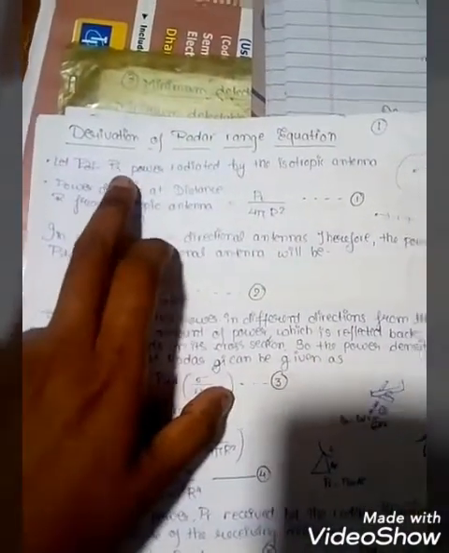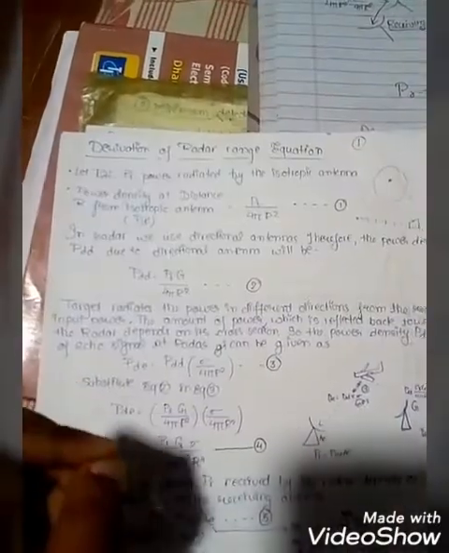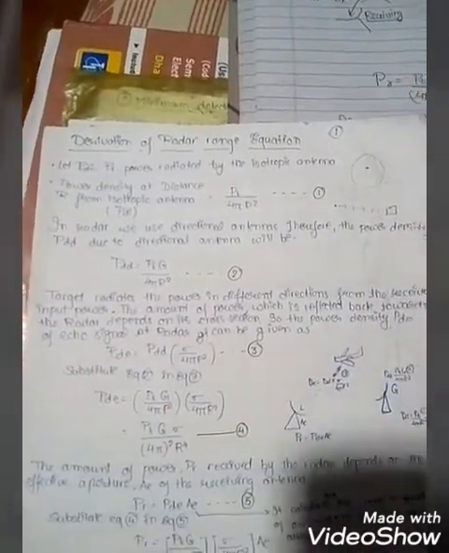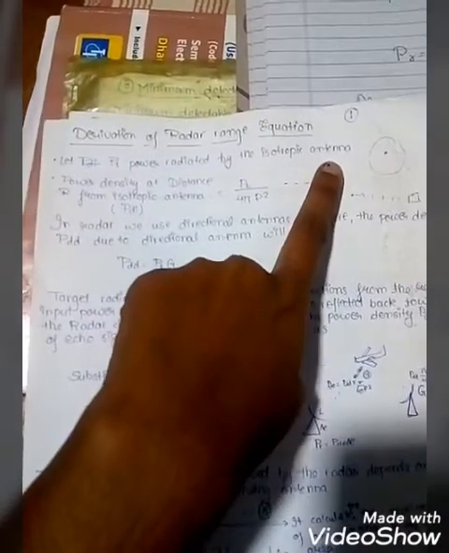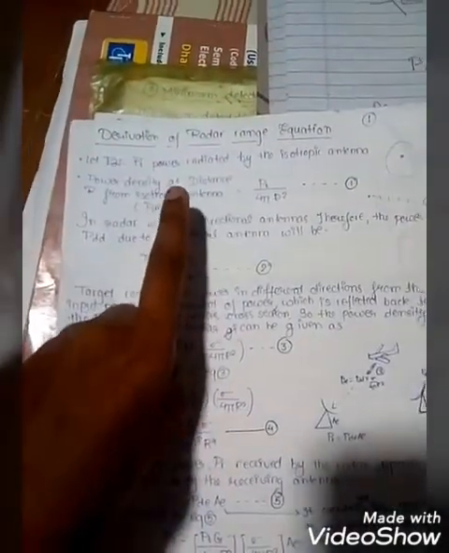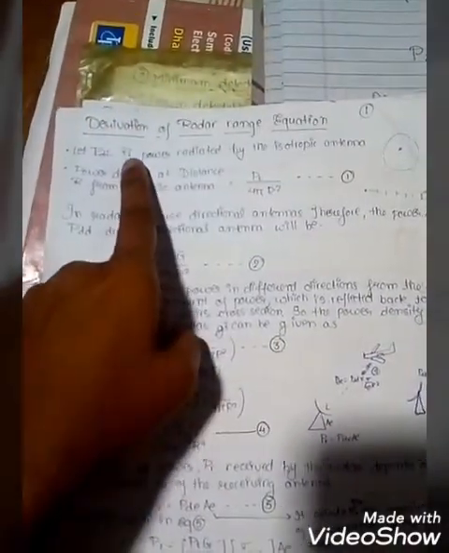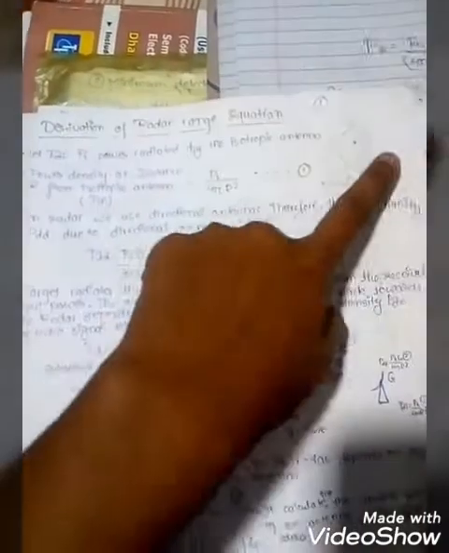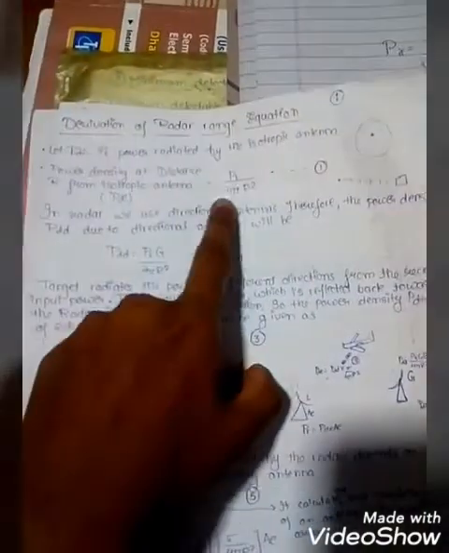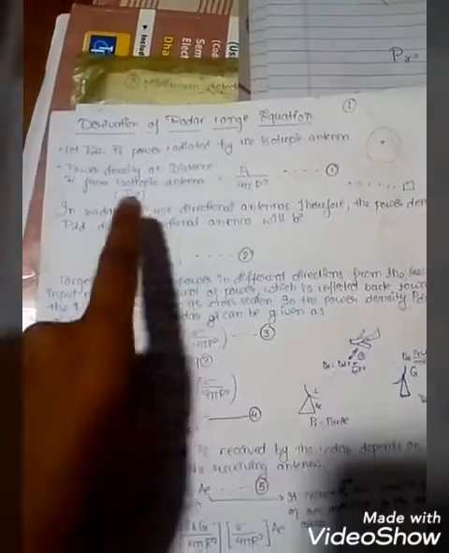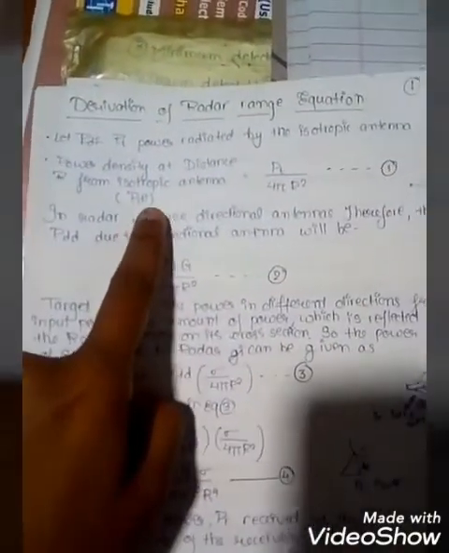So I take a power PT. This power PT is radiated from the isotropic antenna. So what will be the power density? Power density means power radiated divided by area. So what is the power radiated? That is PT, and the area, the spherical area, is 4 pi r square, and it is given by PDI.